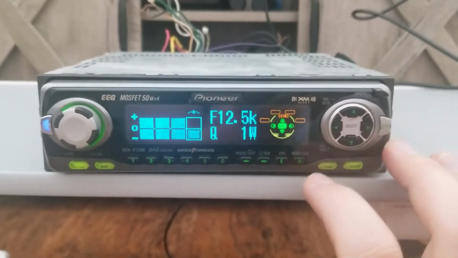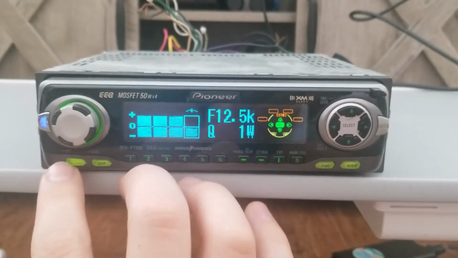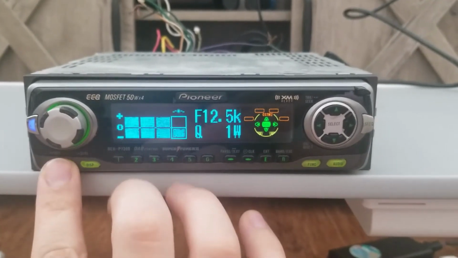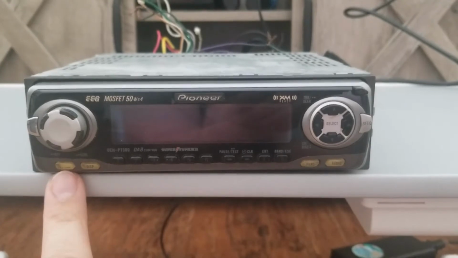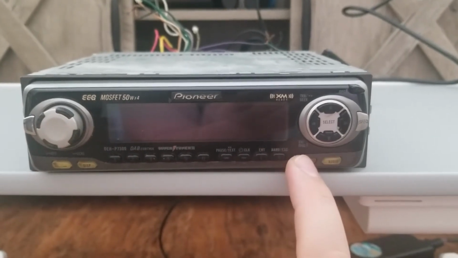Now to access the kind of setup menu, you would turn off the head unit by holding power or holding source, and then hold the function button.